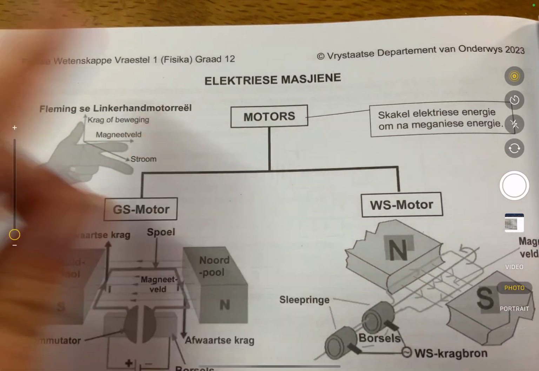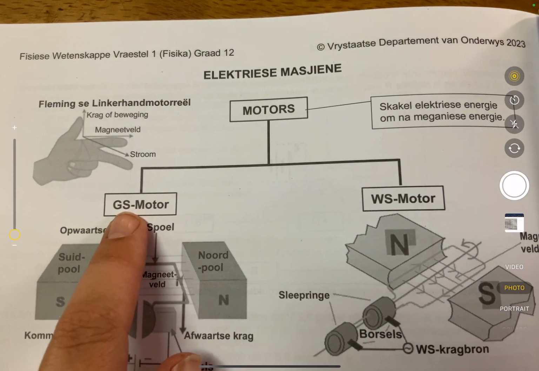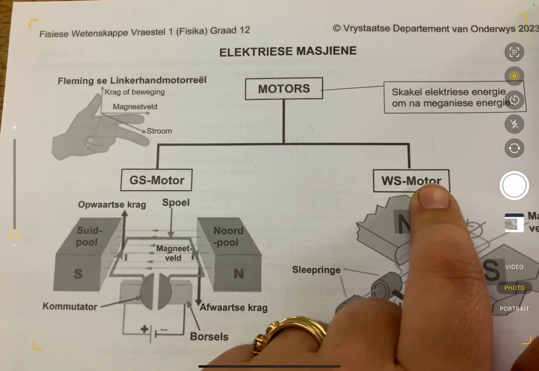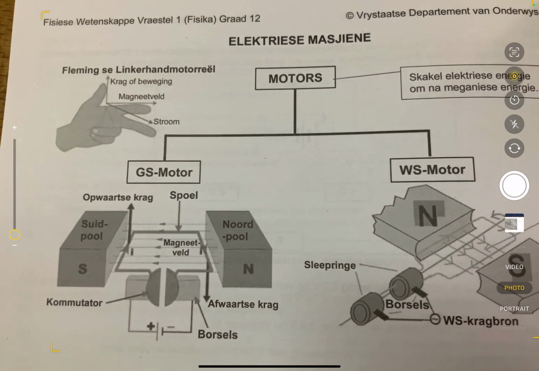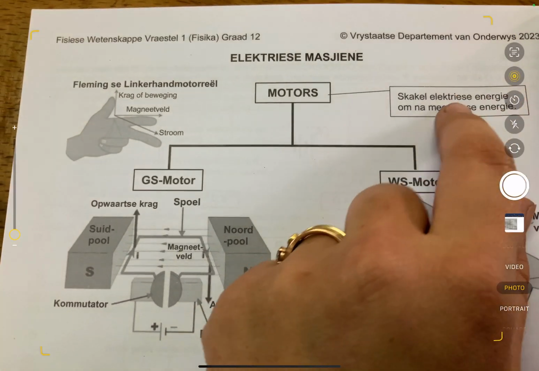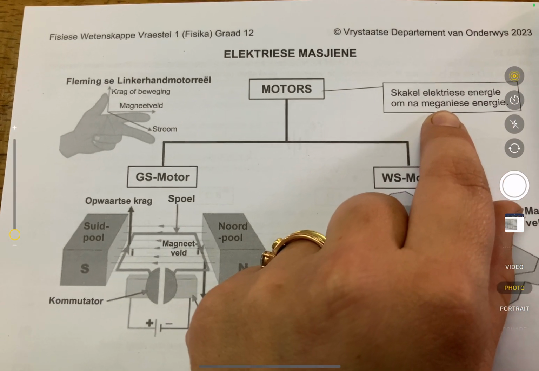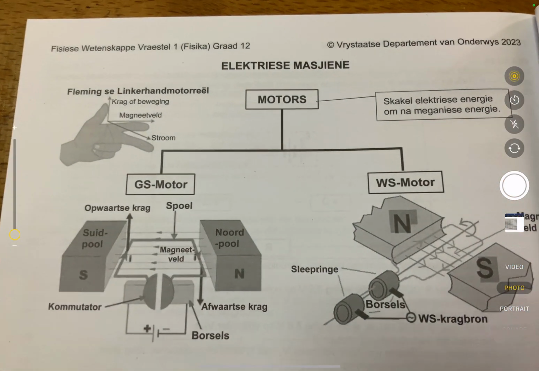In motors, we have two types of motors. We have direct and alternating current motors. Okay, what is a motor? A motor is when you start with electricity and it goes to mechanical energy. Okay, so you press the button and then it starts.